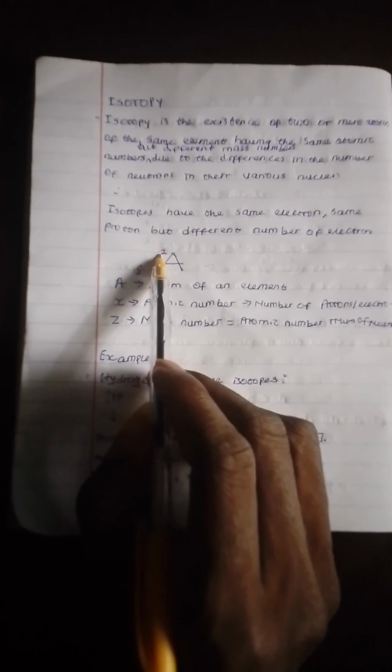So let me now give you an example of isotopes. Isotopes have the same atomic number, that means they have the same this one, but have different mass numbers. Why do they have different mass numbers? Because of the number of neutrons. So let's go to this example.